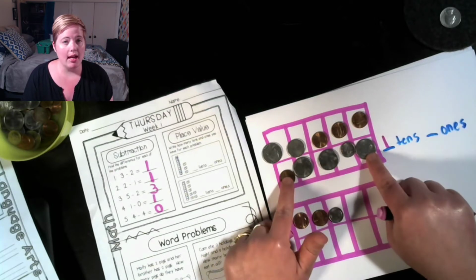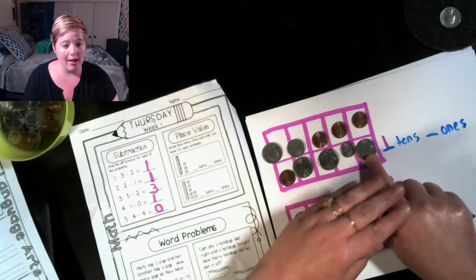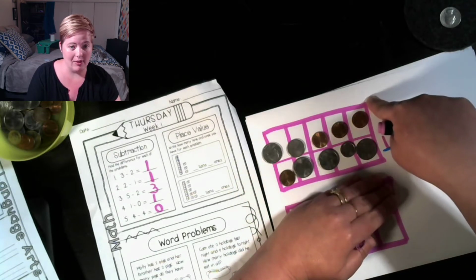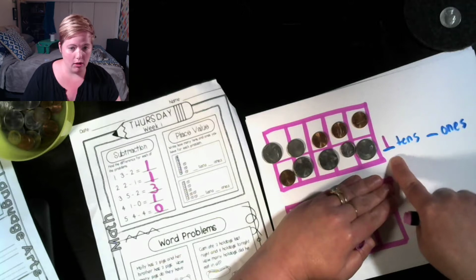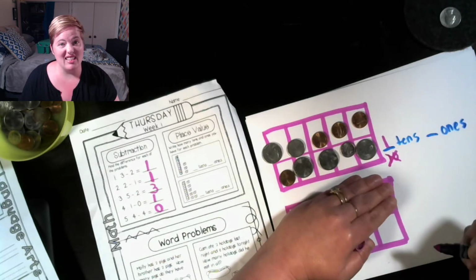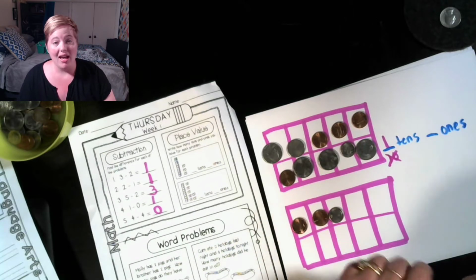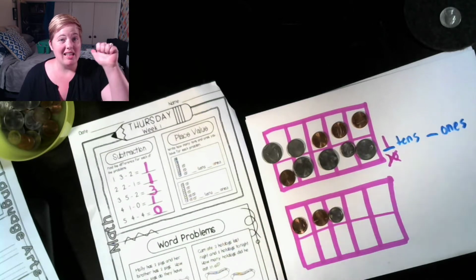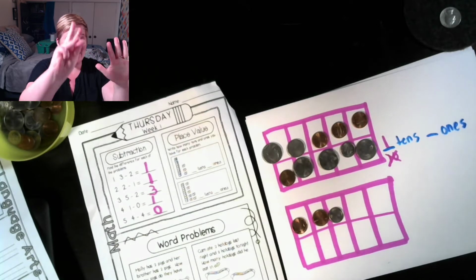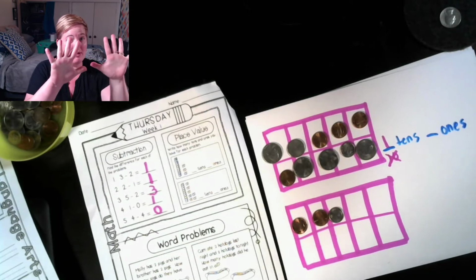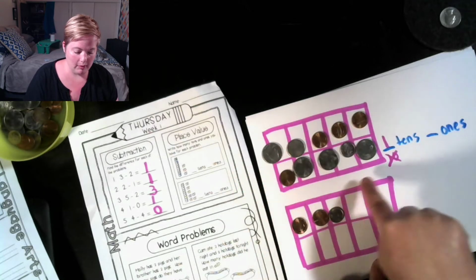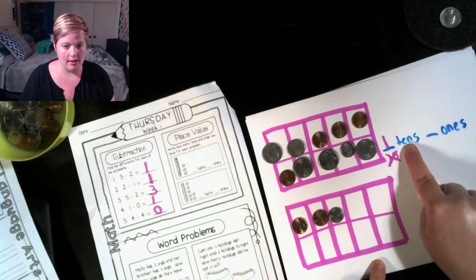Now I know I have 10 coins, but it's only one tens frame. This whole thing is one tens frame, so that can be a little confusing. I don't want you to write 10 tens, because 10 tens is 10 groups of 10, and when we count 10 groups of 10, remember friends, 10, 20, 30, 40, 50, 60, 70, 80, 90, 100. 10 groups of 10 is 100. It's not 10. So this is one group of 10, and you put 1 ten.